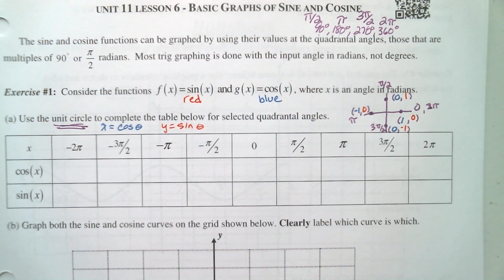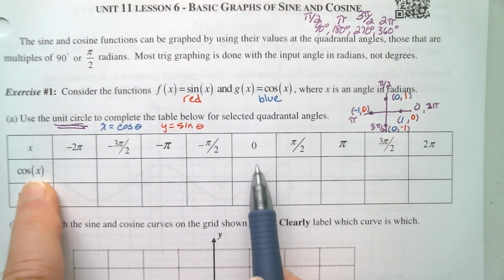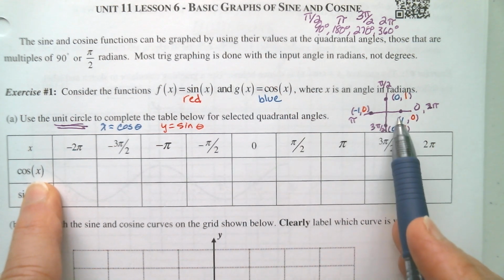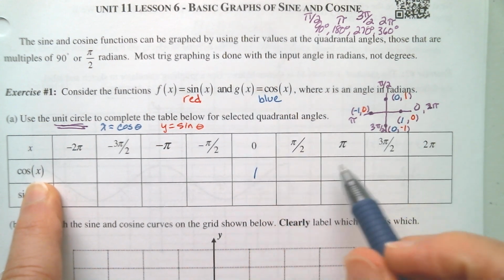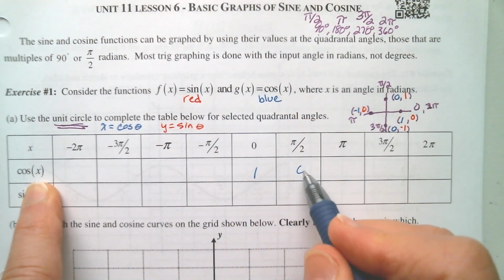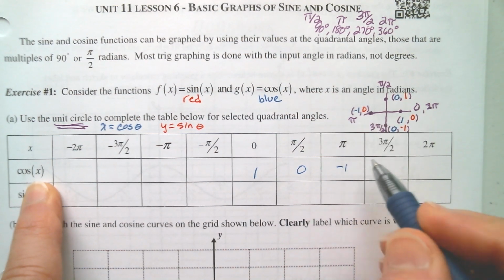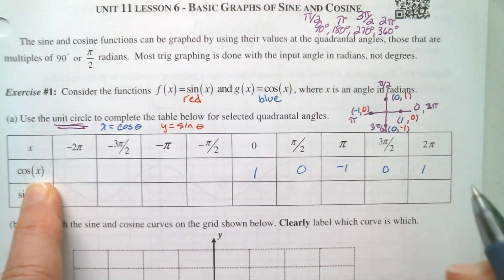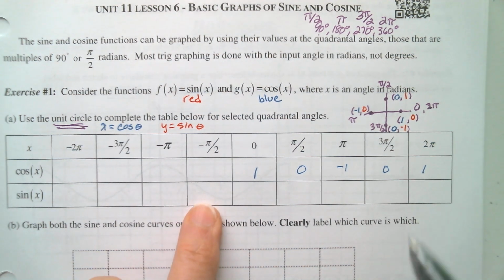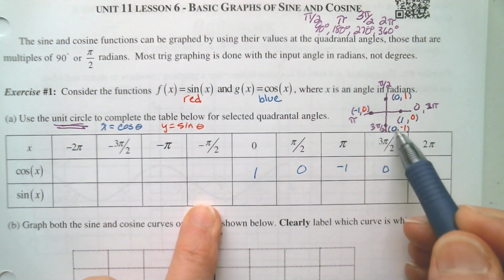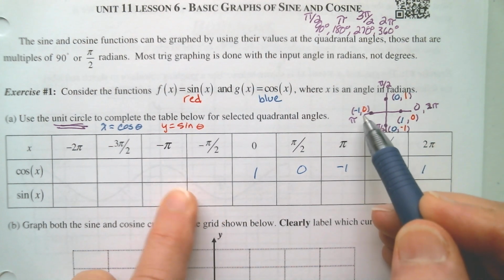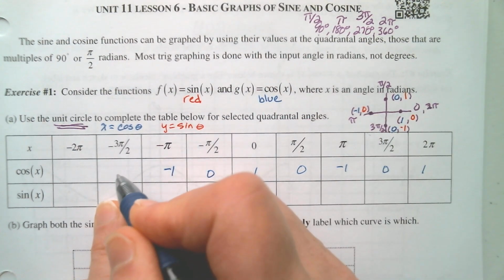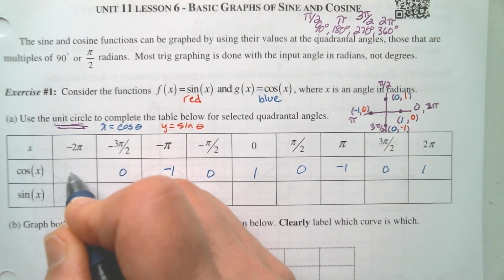So first, cosine x, using the blue. Cosine of, and I'm starting at 0 in the middle of the table. Cosine of 0 radians is 1. Of pi over 2 radians is 0. Of pi radians is -1. 3 pi over 2 radians is 0. 2 pi radians is 1. Now go clockwise. Negative pi over 2, 0. Negative pi, -1. Negative 3 pi over 2, 0. Negative 2 pi, 1.